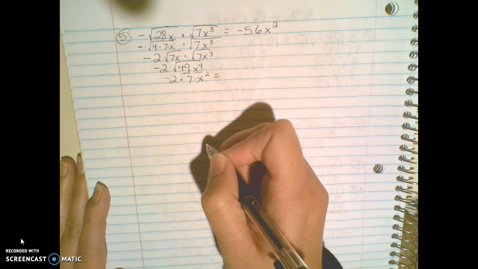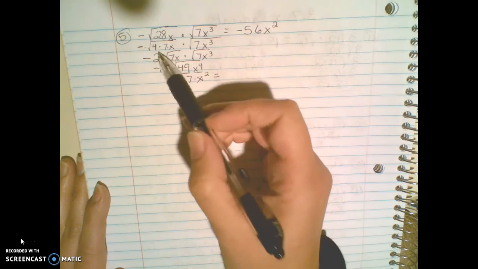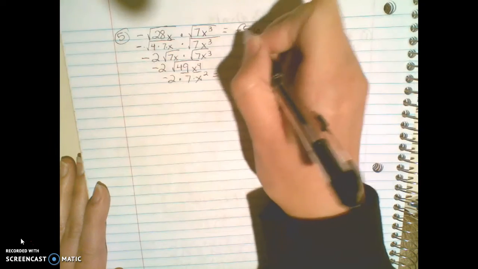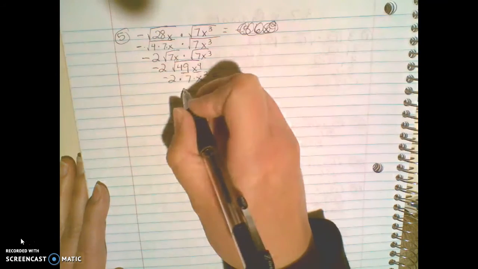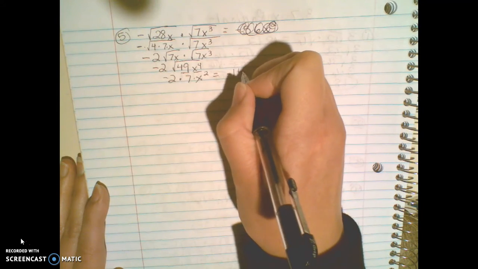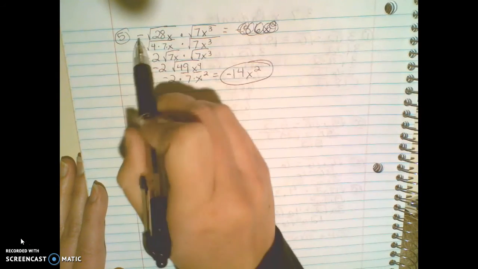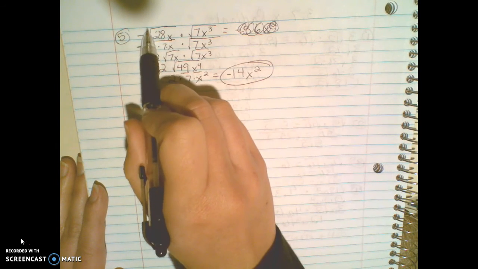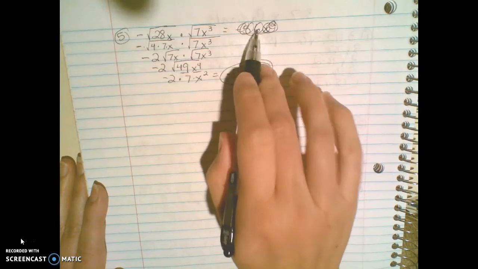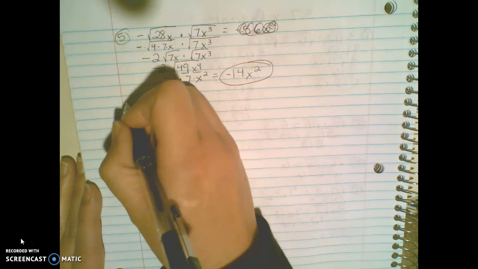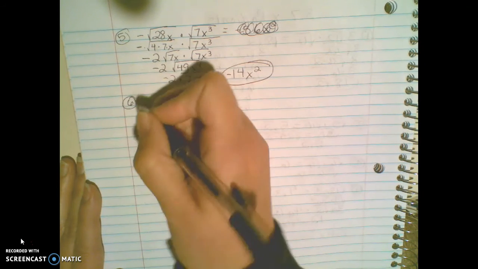Whoops, I must have made a mistake here. Oh, I know what I did. I wrote the problem incorrectly at first. So sorry. So this one should end up being negative 14x squared. The original problem had a 4 there, so that's why it was 56x squared. So sorry about that.